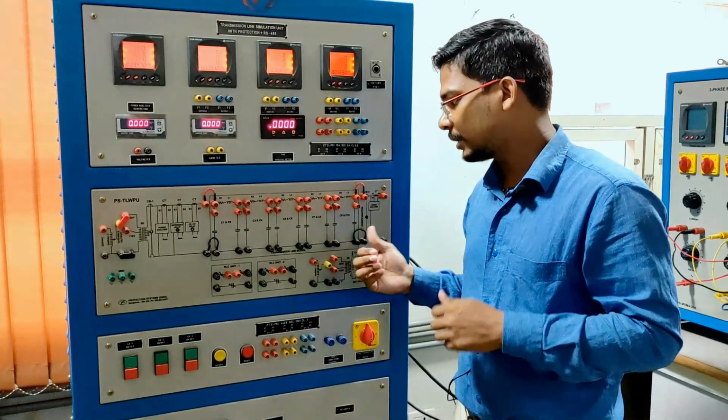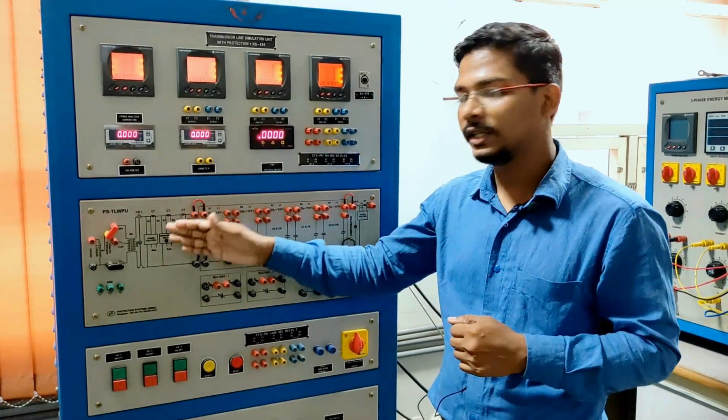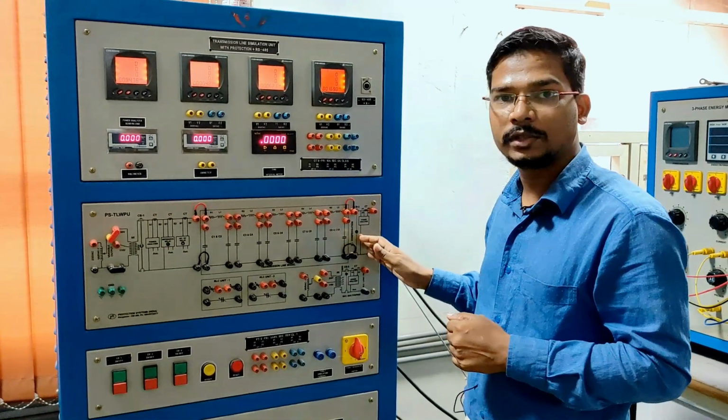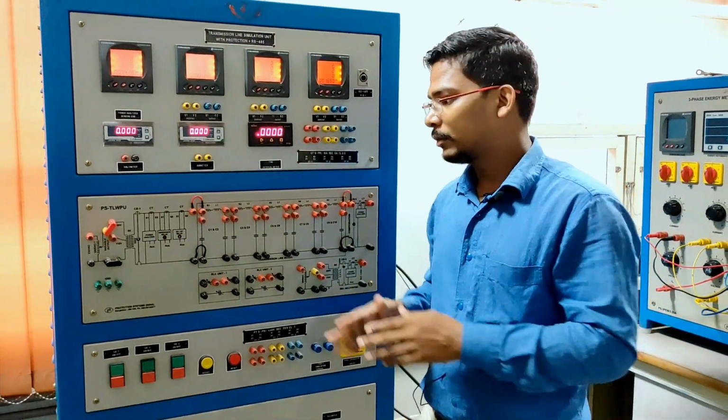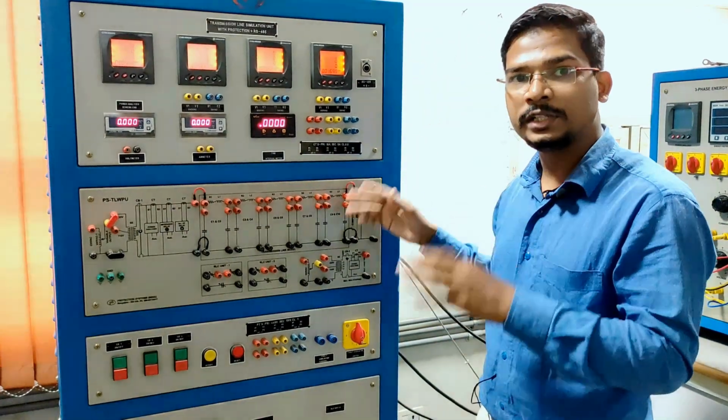So why are we applying the compensation? To make the zero voltage regulation. Zero voltage regulation means our sending end voltage and our receiving end voltage will be equal. Whenever we send some voltage, the receiving end voltage will differ.